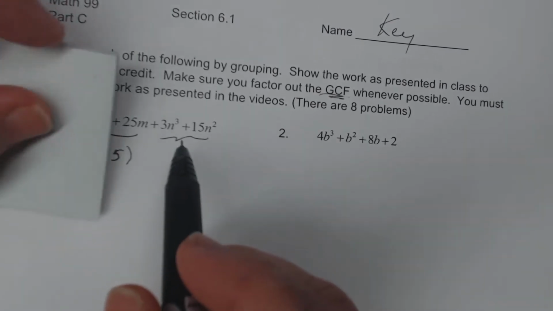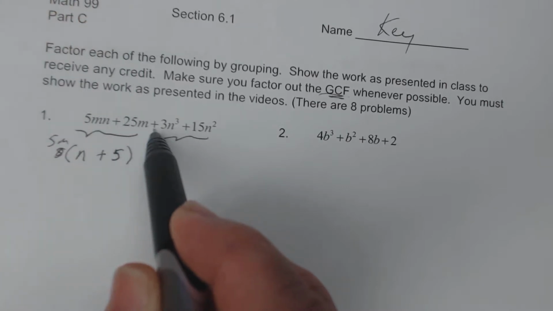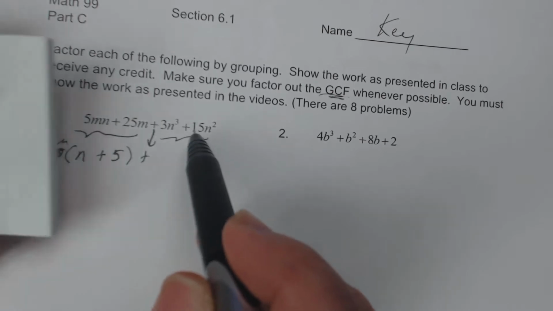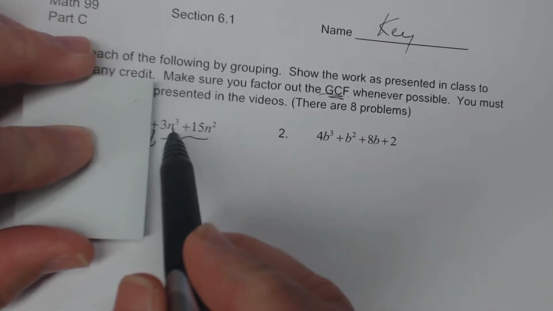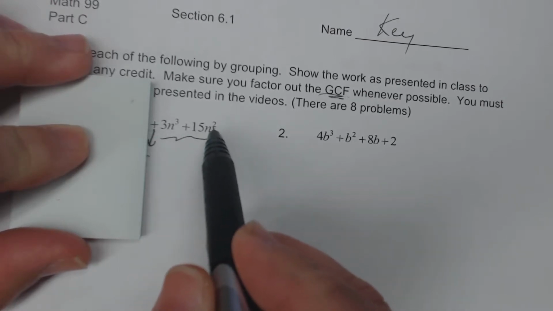And then from the second group, always factor out this middle sign, this middle operation. So that's going to be a plus whatever that GCF is. If you look at these two terms, I'm going to factor out a 3n squared.